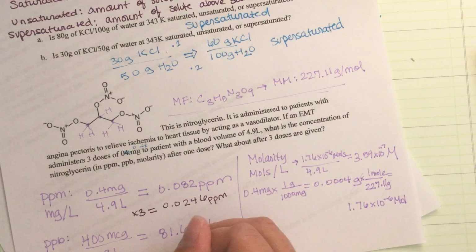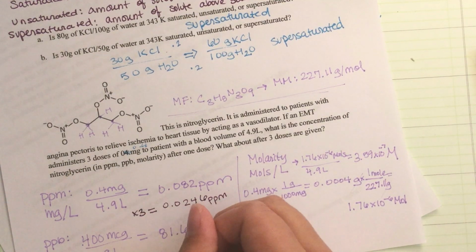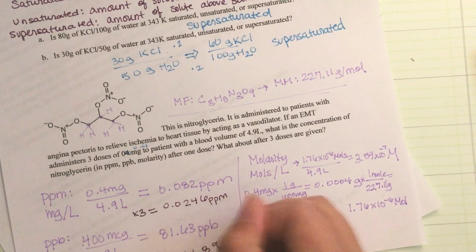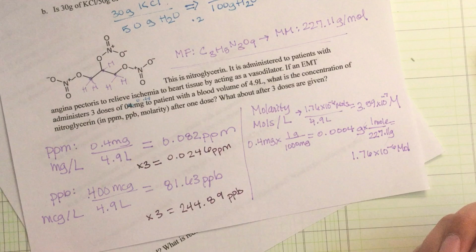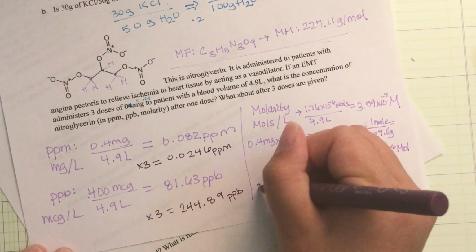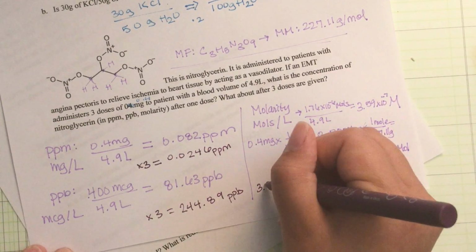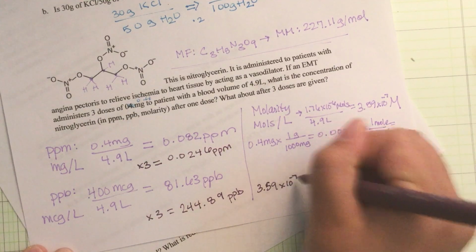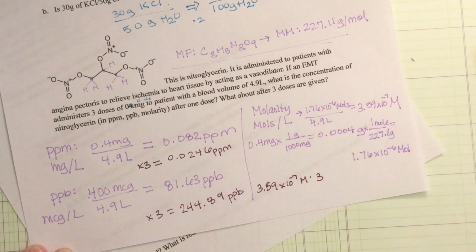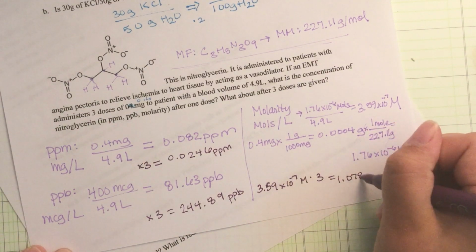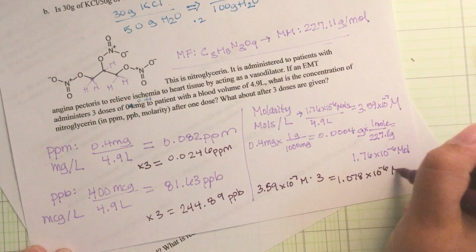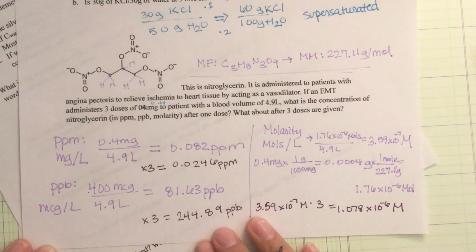Same thing for here. So that's 81.63 times 3. We get 244.89 ppb. And then over here, we'll take that, let me put it down here, 3.59 times 10 to the negative 7 molarity times 3. And we get 1.078 times 10 to the negative 6 molarity. And this is after 3 doses.